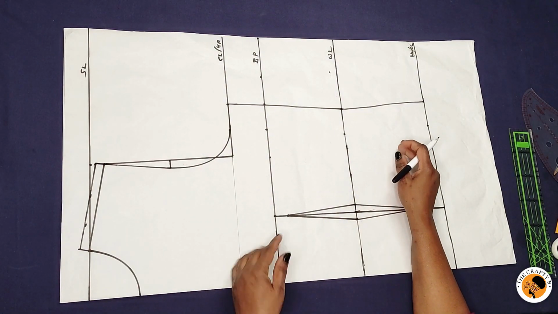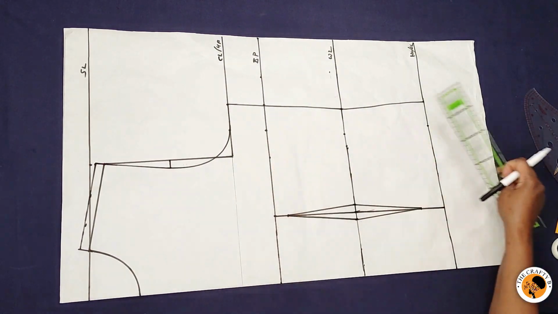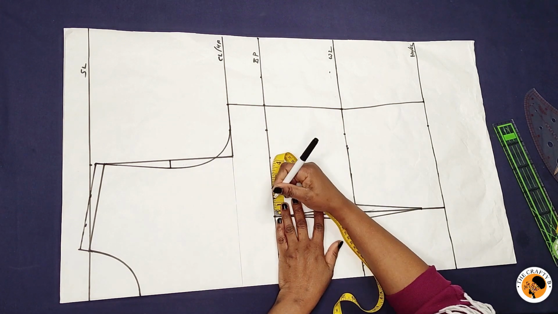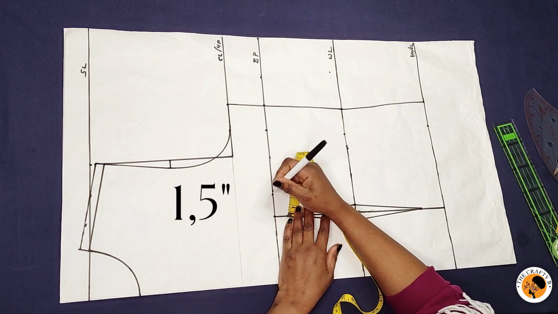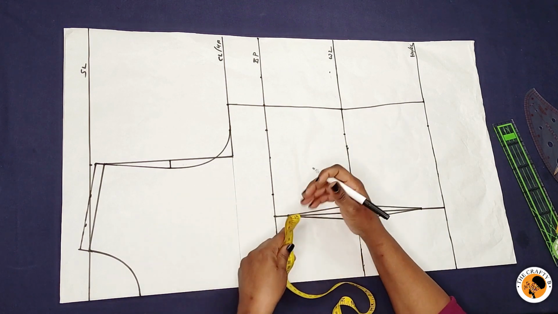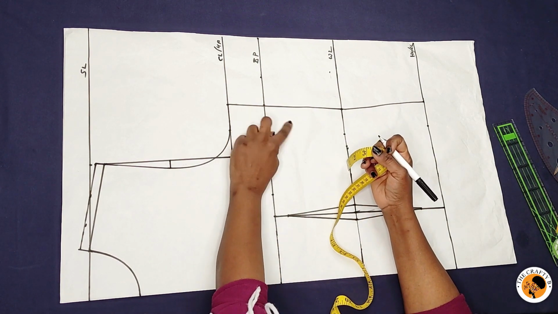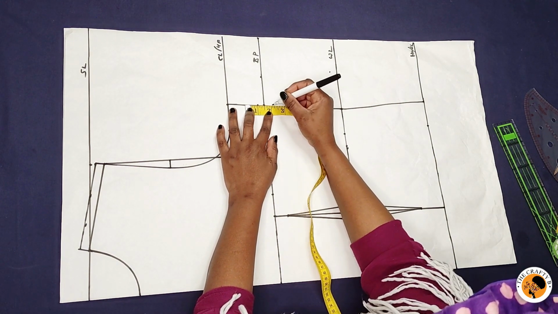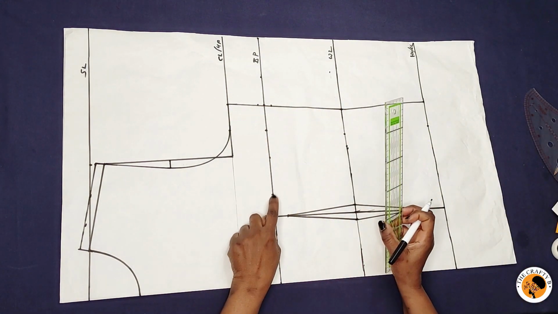So the next thing is, if you want a bust dart, you go on the bust point, you go in by 1.5 inch, or you can go in 1 inch or 2 inches. Then on this side of the bust, you take 1 inch, half inch here, half inch here. Then you connect it to this point.